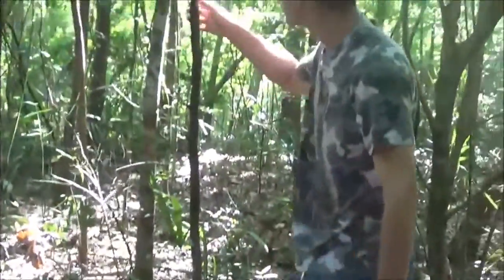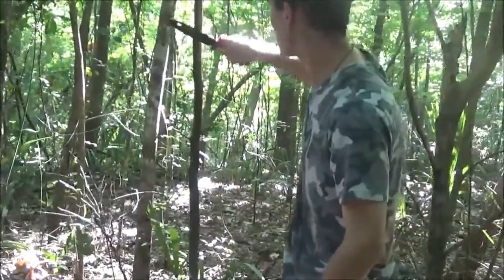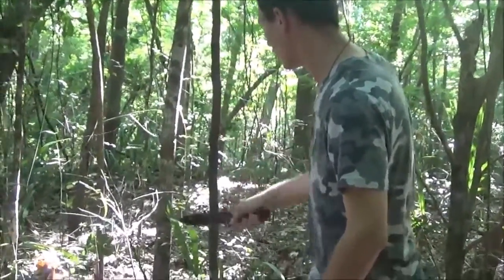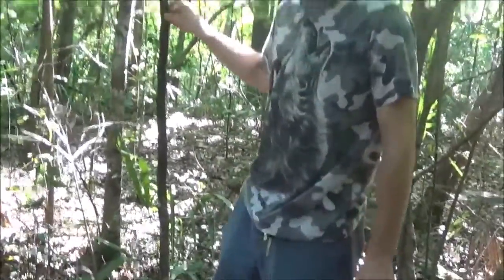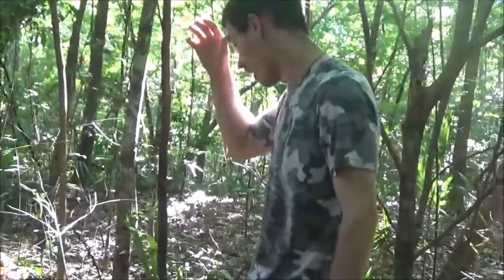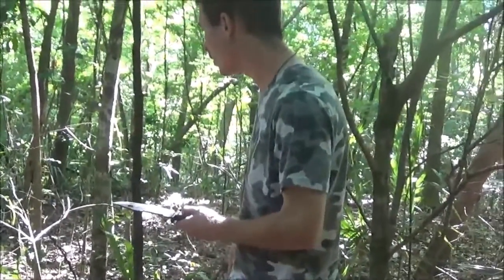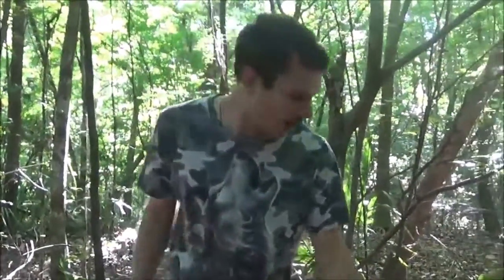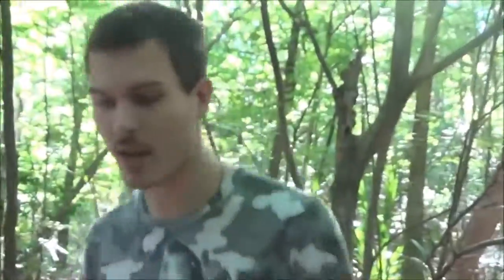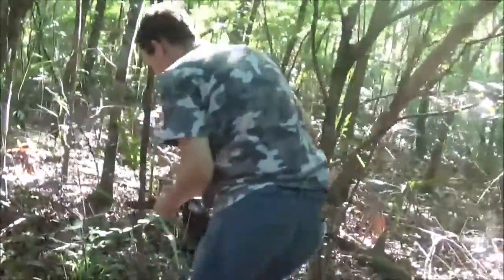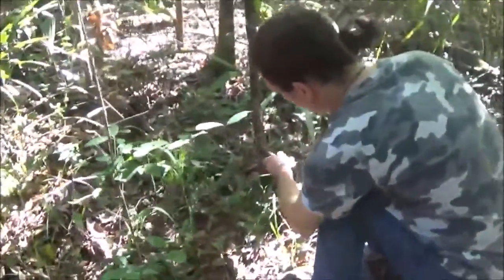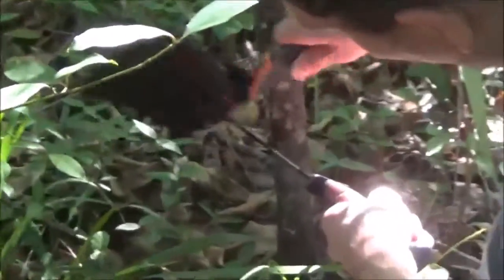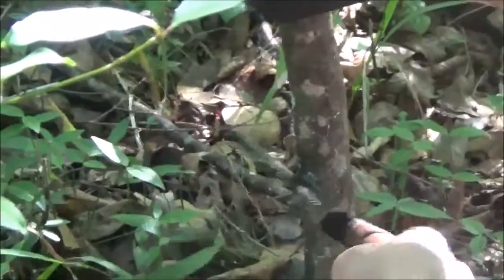Okay guys, right here we've got a tree that's kind of straight enough that we found. I'm going to show you how to use this to cut down this tree. Right now I can't find anything close around to use for a hammer, but I'm going to grab my hatchet and act like it was a rock here. I'm going to demonstrate, just like that.